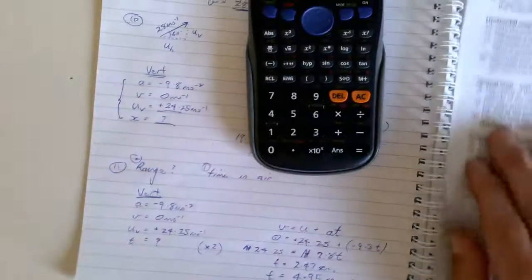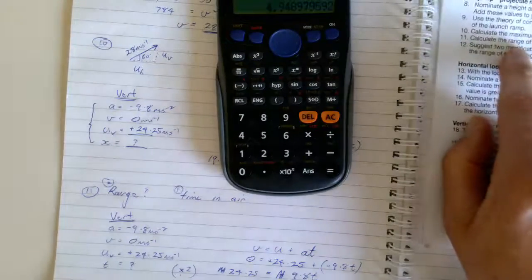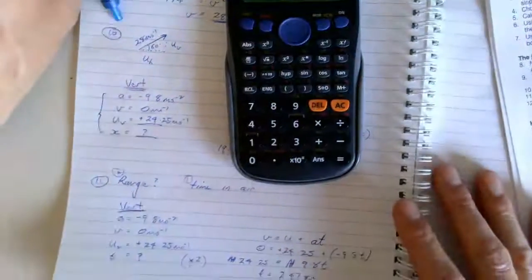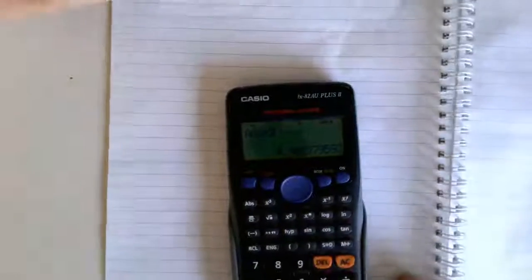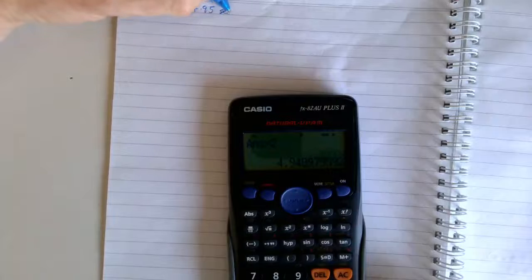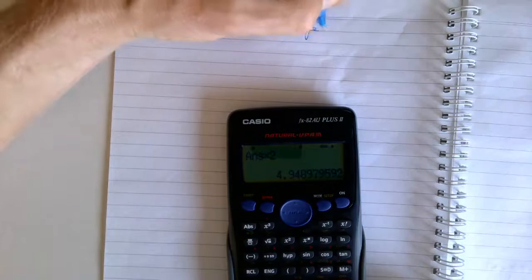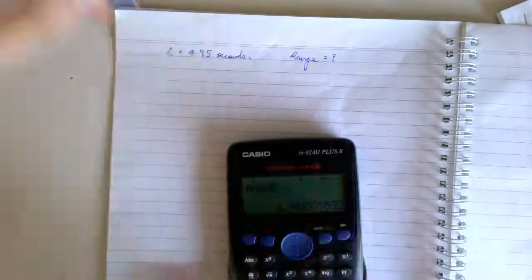Alright, is that what 11 asked for? No, 11 asked for the range. So we're not done yet. I need to go over the page, but let's take our value of 4.95 seconds with us. So time in air is 4.95 seconds. And we're trying to find the range, and the range is that horizontal distance.